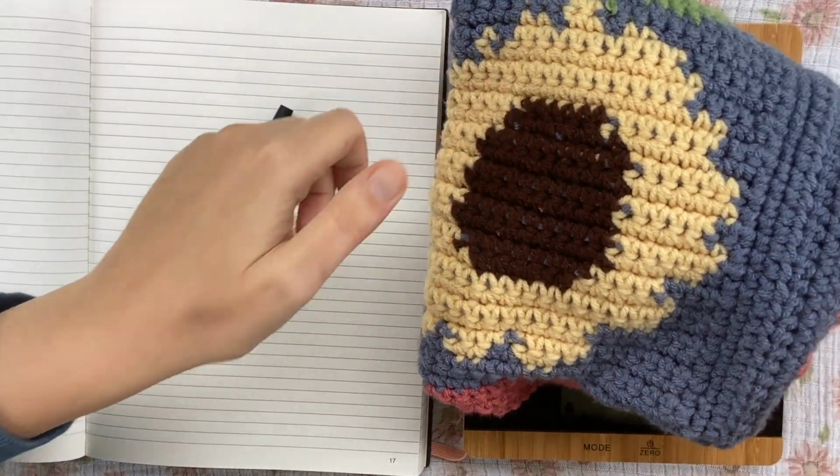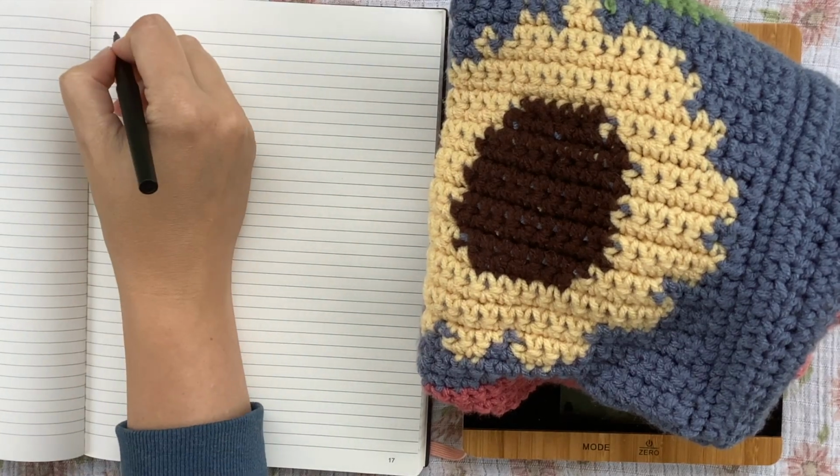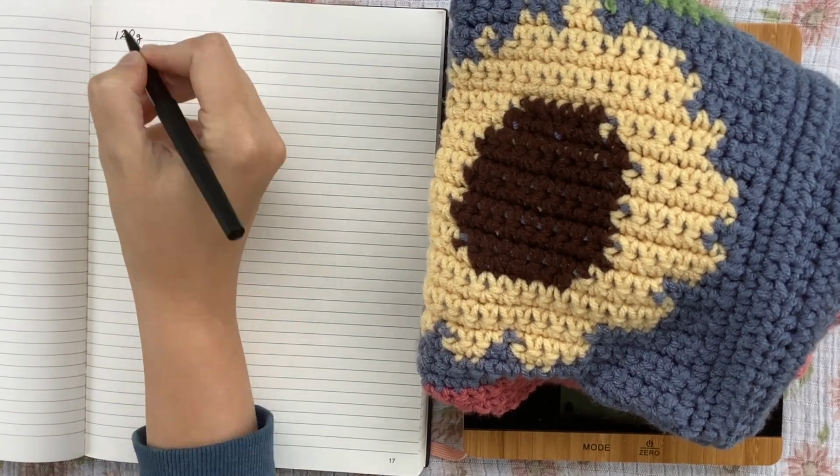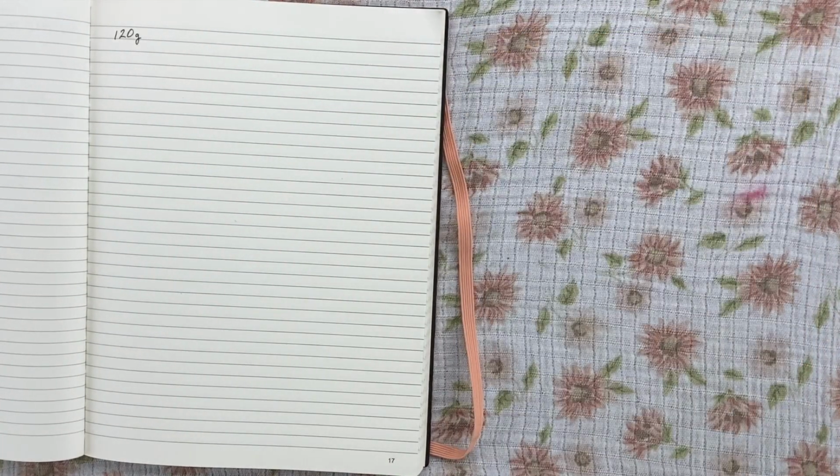Make sure it's all on there. So this project weighs 120 grams. And I'm gonna write that down. Okay, now you can set that to the side. All right, so we're done with our scales. We can set that to the side.